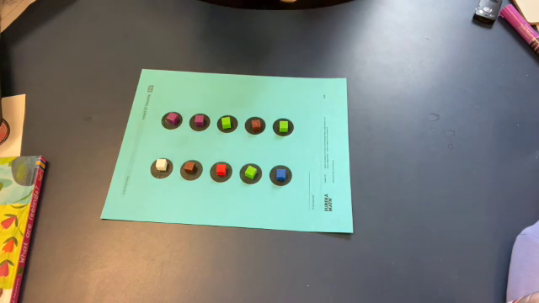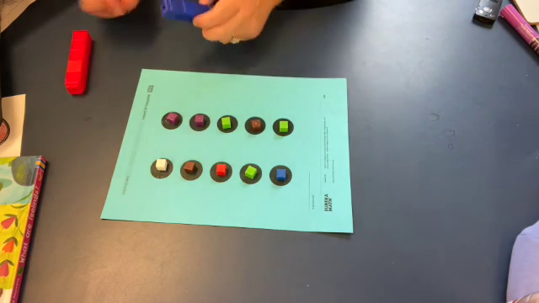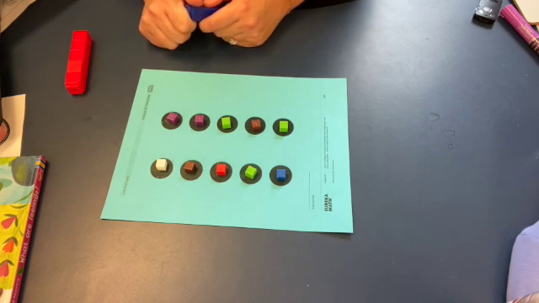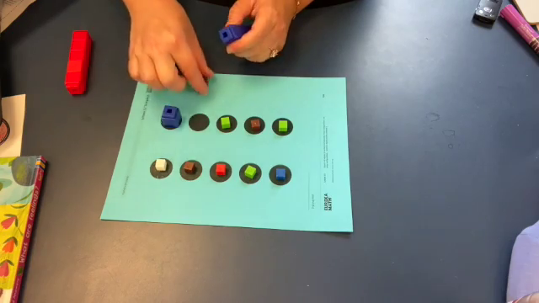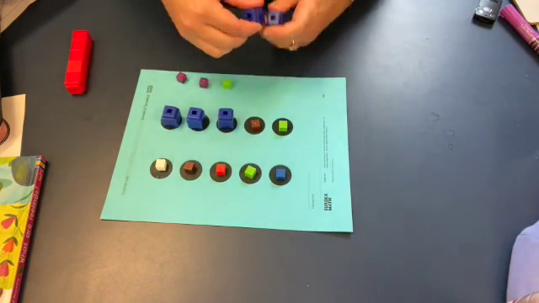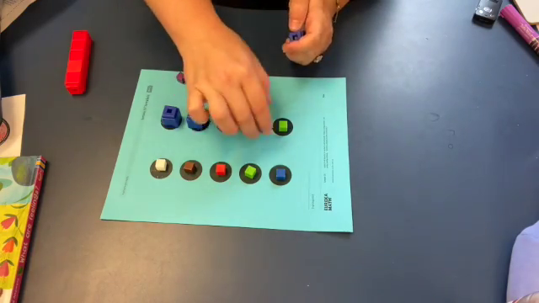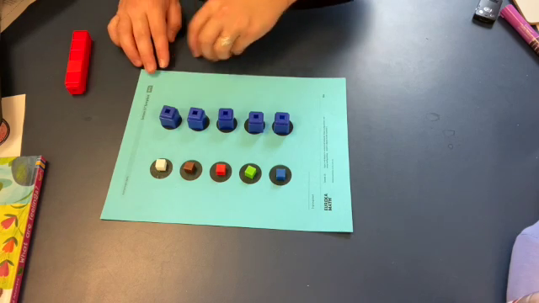Now, Ms. Schneider has 2 different color cubes. I'm gonna use my blues and my reds. So I'm gonna take off my beans on the top row and I'm gonna replace it with a big cube. So I'm gonna take off my little cube and put on a big cube. So how many big cubes do I have now?